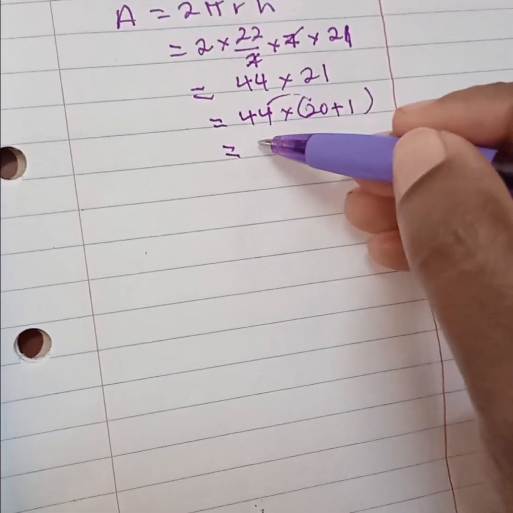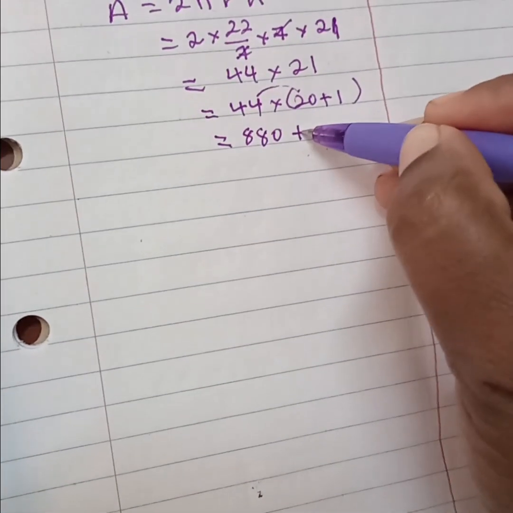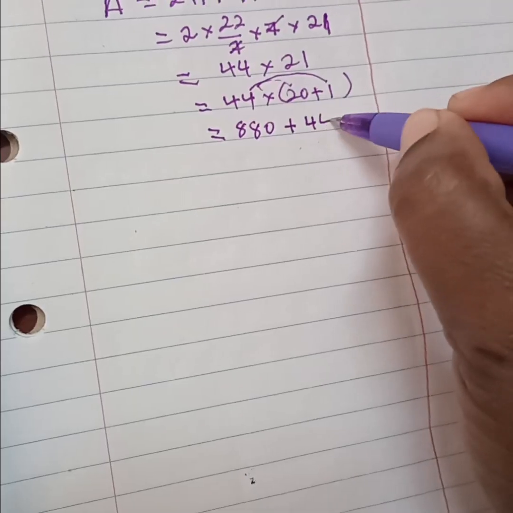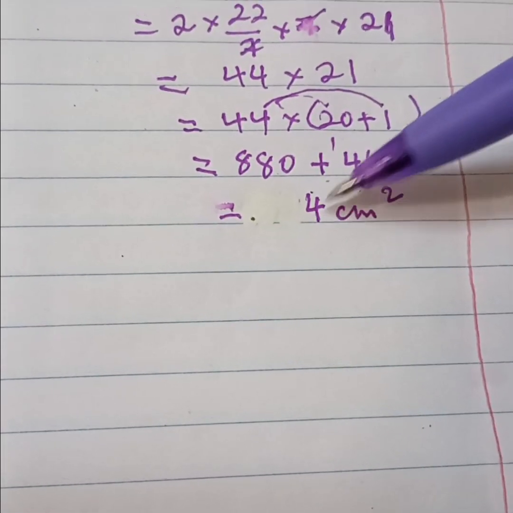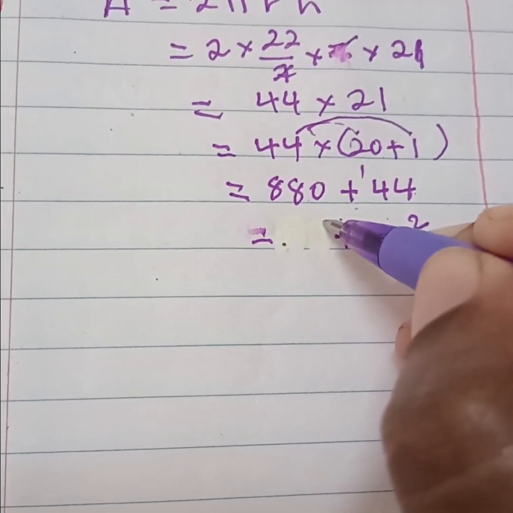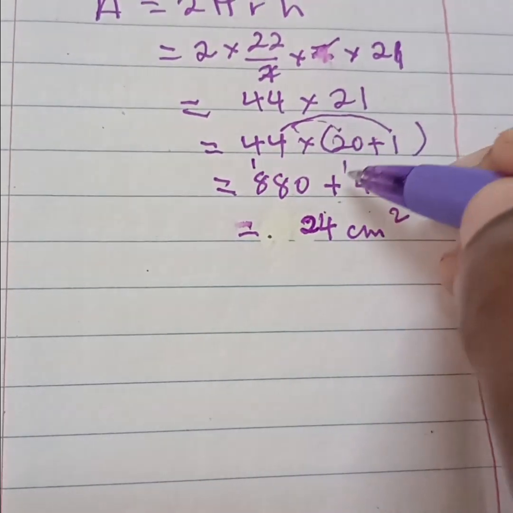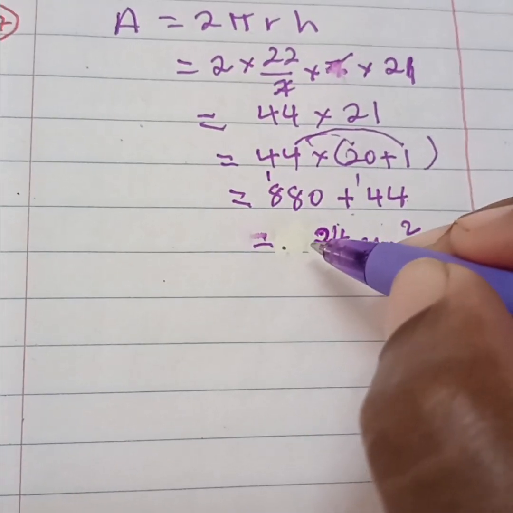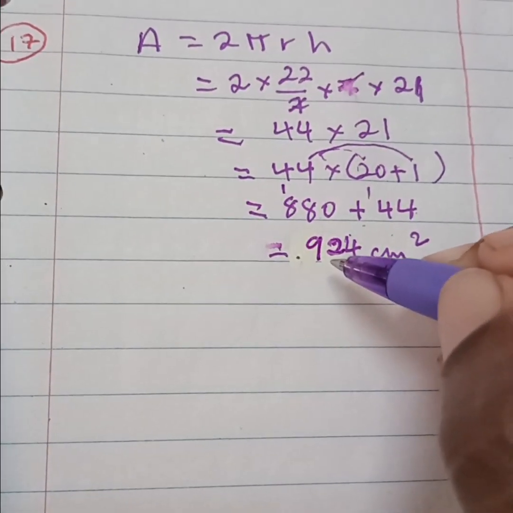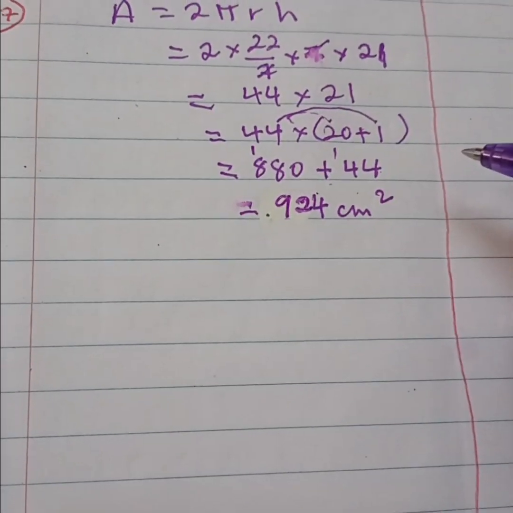44 times 20 is 880. 44 times 1 is 44. 4 plus 0 is 4, and 4 plus 8 is 12. So write down 2, carry 1, and 8 plus 1 is 9. So the answer is 924 centimeters squared.